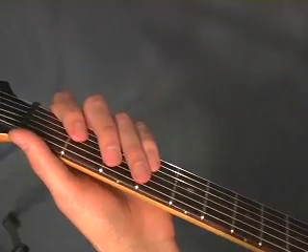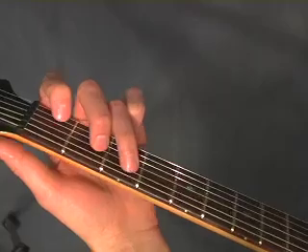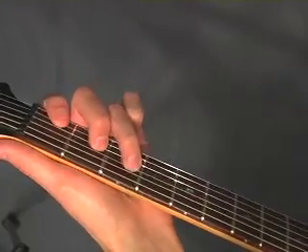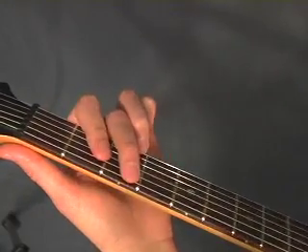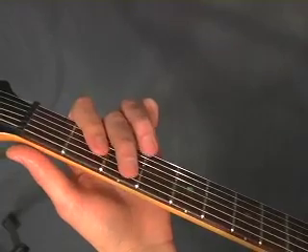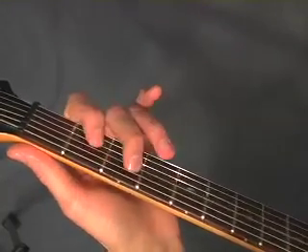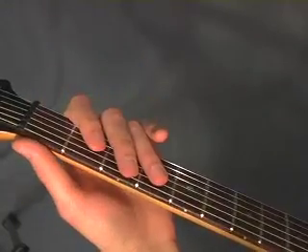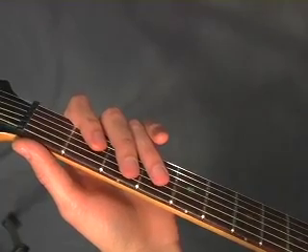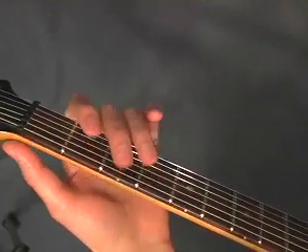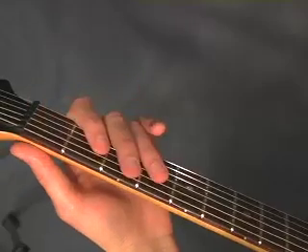This major scale riff is following the chord progression, which is C, F, G. It's a 1-4-5 in the key of C. So that's the first part. You might want to stop this video and rehearse that on your own and memorize it.